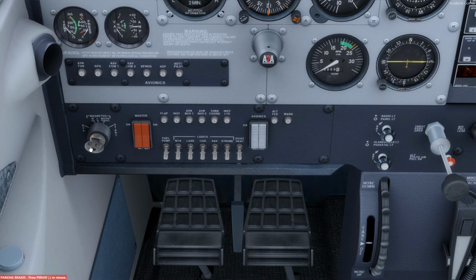Coming down here, you have your ignition. Select your magnetos left, right, both, and you hold it over for starting. So we'll leave that one off. Master switch is this entire switch, and this switch is divided in the middle for battery on the right and alternator on the left. And so you can turn the battery on by itself, or in flight you can turn off the alternator by itself if that's causing trouble.